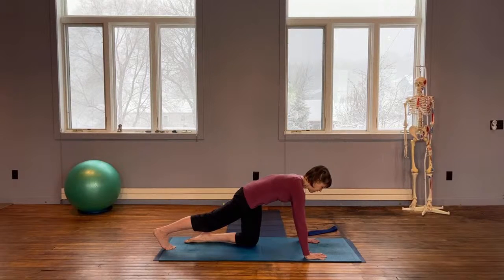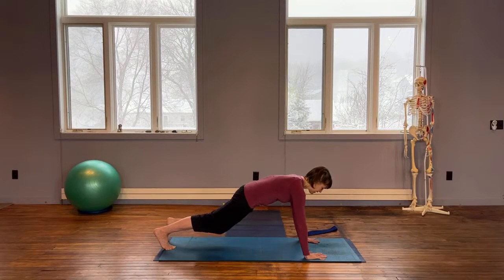And then there comes this moment where it's like there's just no weight in the left leg anymore. It's on the floor, but there's no weight in it because I'm pushing so much from the other places. That's the moment I'm going to slide my left leg back. Now I'm in a plank. I'm just breathing here.